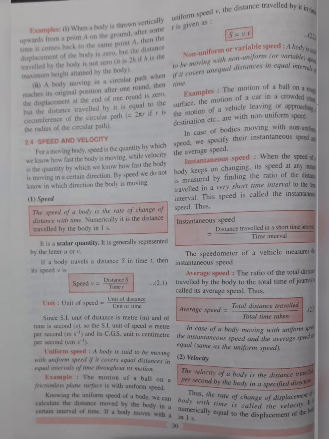By speed, we do not know in which direction the body is moving. Speed. The speed of a body is the rate of change of distance with time. Numerically, it is the distance travelled by the body in 1 second. It is a scalar quantity. It is generally represented by letter u or v. If a body travels a distance s in time t, then its speed is speed equals distance upon time.